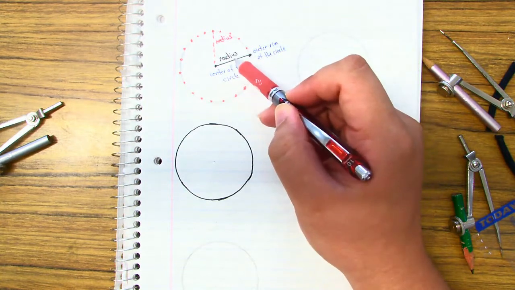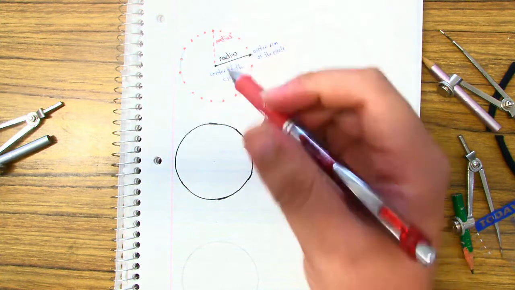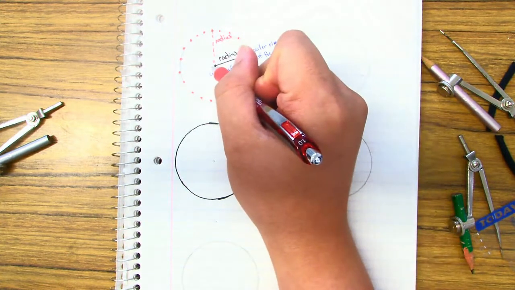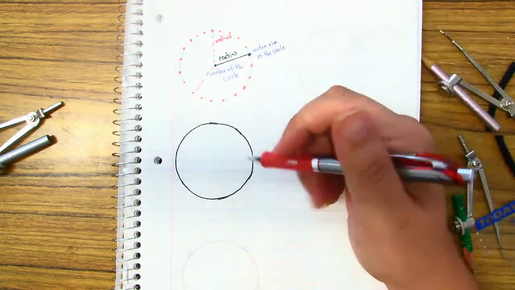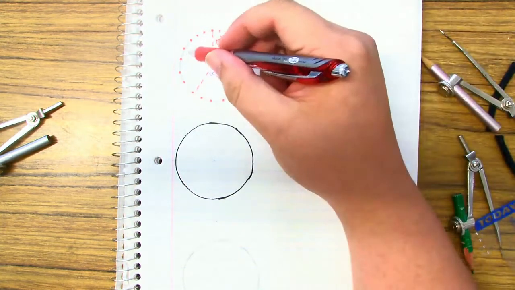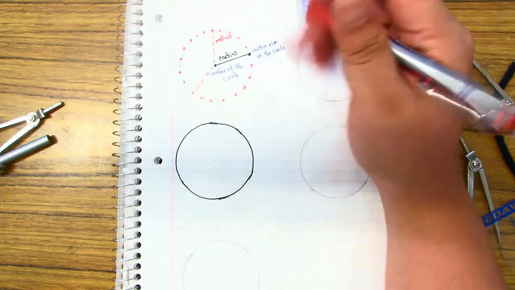But the segment from the center point to the outer part of the circle is called a radius. So this is a radius. You can draw another radius from here as well. That's your third radius, and you can draw many more, right? I'm going to stop there just so it's not too cluttered.